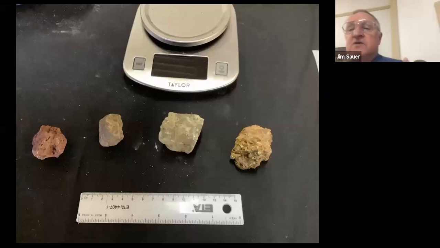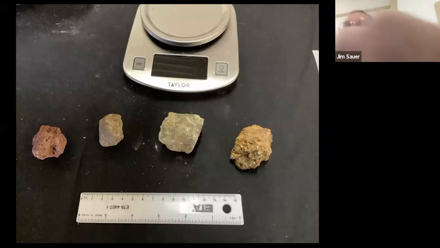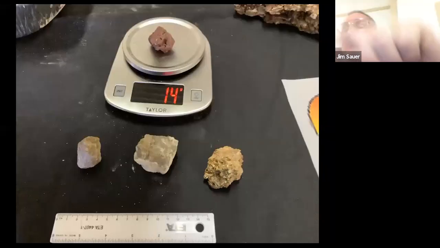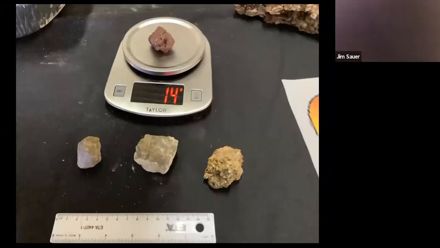Here we go. So again, here's our 4 samples, not including that big flat one that we just dropped. We can see that our heaviest one is the 3rd one in. This is the basalt, which weighed 14 grams.